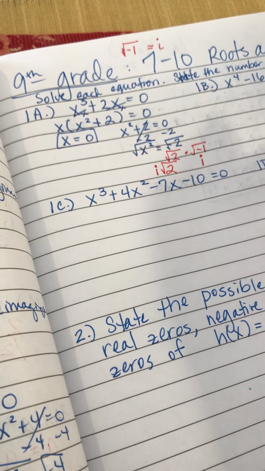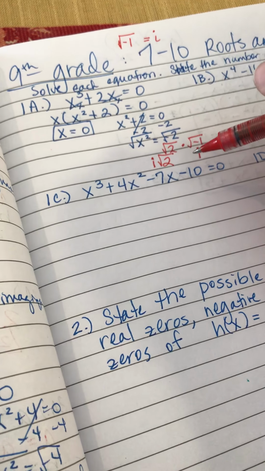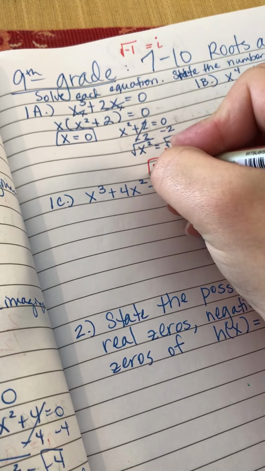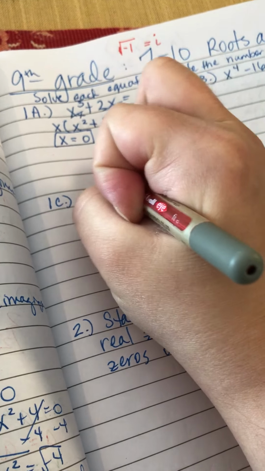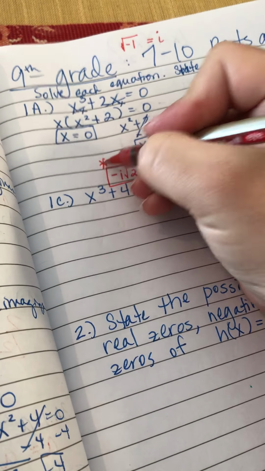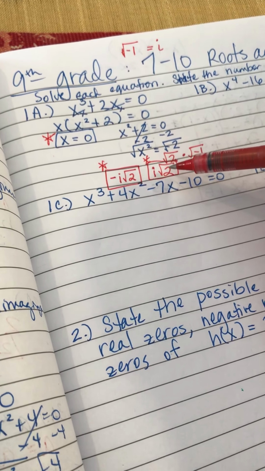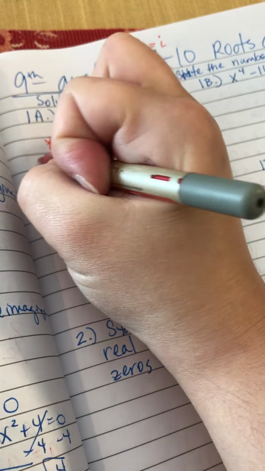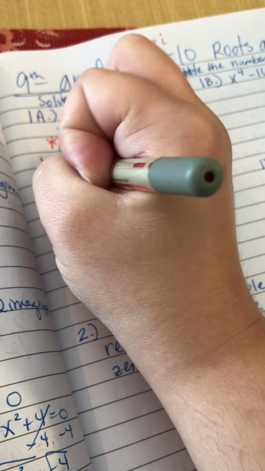In this section, it talks about how if you have one imaginary solution, the conjugate would also be a solution. So this is one of the solutions, and negative i square root of 2 would be the other imaginary solution. So we have 3 solutions, 1, 2, 3 solutions. Two of them are imaginary and 1 of them is real. So I would say 1 real, 2 imaginary.